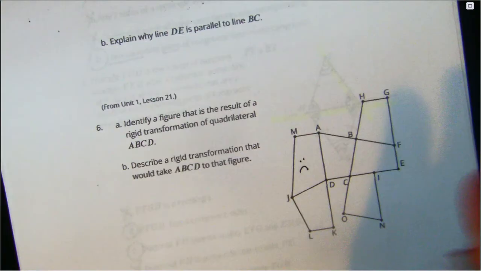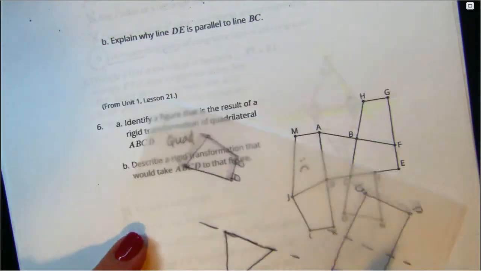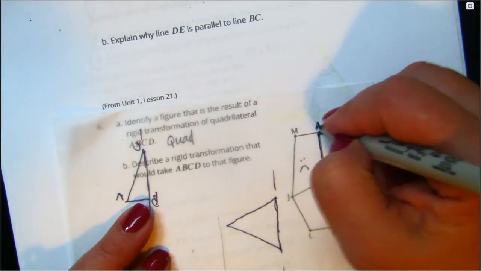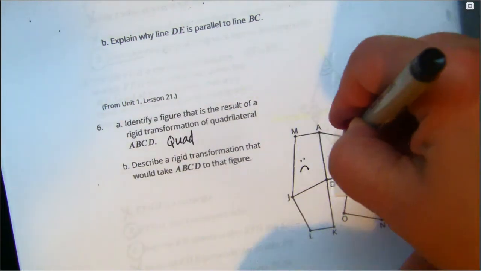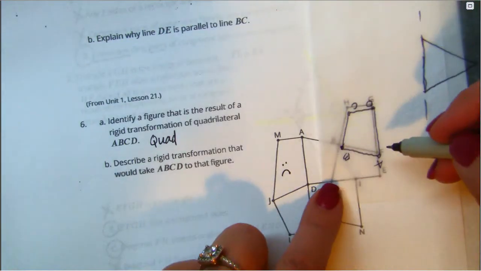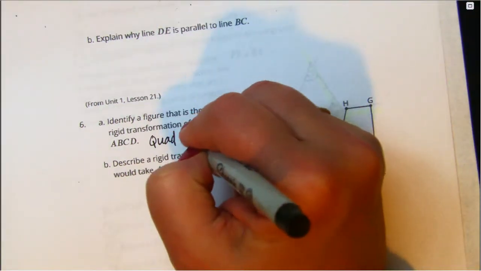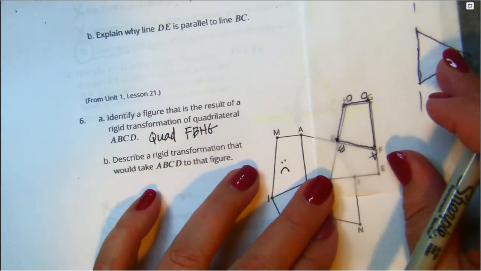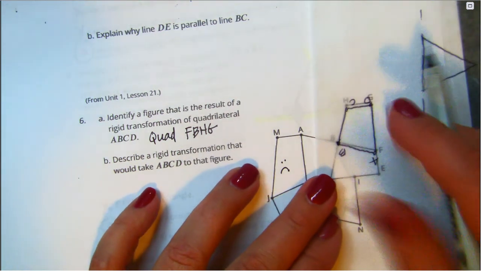So I'm going to say quadrilateral... Wait, which letter? I want to say it the right way. A goes to this guy, so it'd be FBHG. FBHG. I want to say those in the right order, right? Look, when I rotated it, A lines up with F, B lines up with B, C lines up with H.